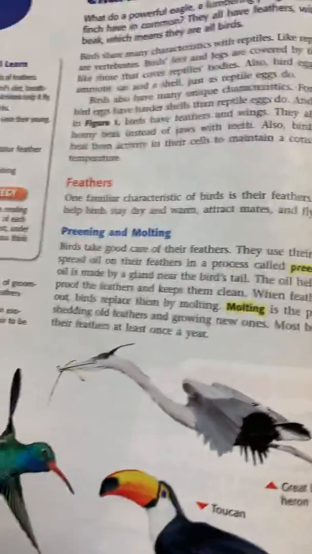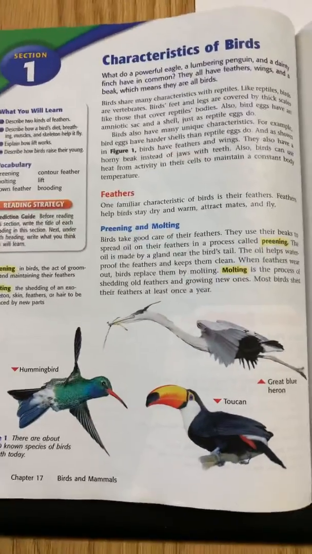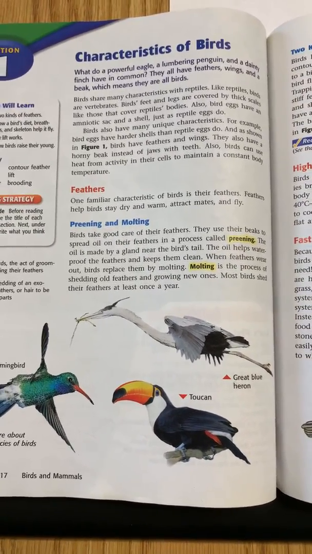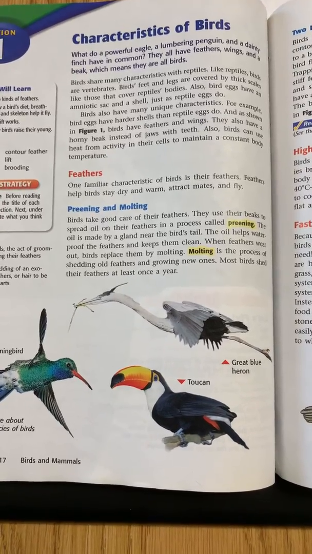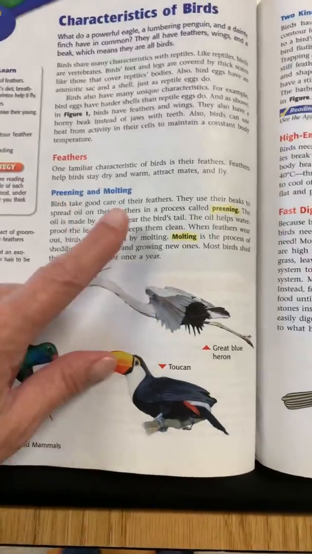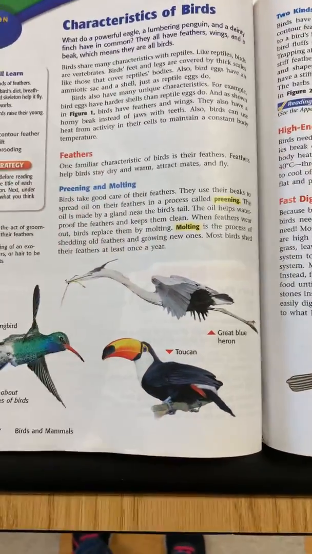Okay, so find your book. Of course, you'll be needing it to answer your notes. It begins on page 442. And let's switch over. And so here we are, 442. It goes through those general characteristics, that they're warm-blooded, that they have feathers. And so the first part they focus on is the feathers right here.